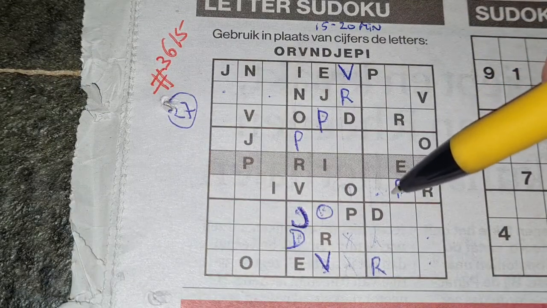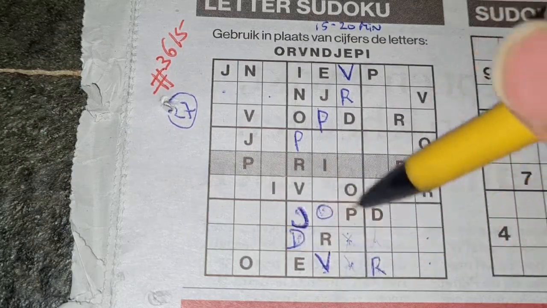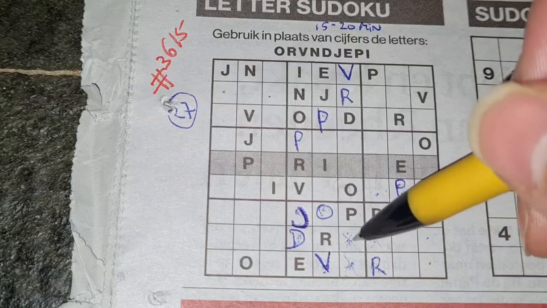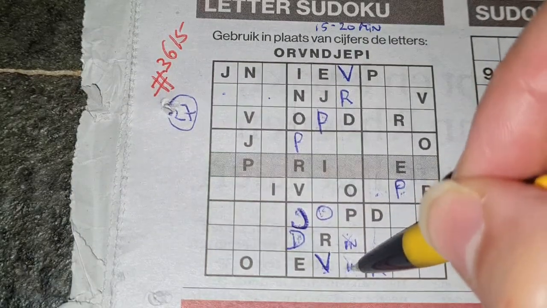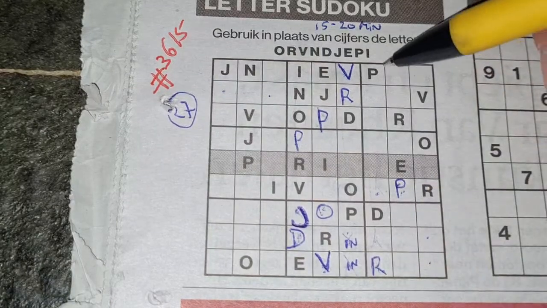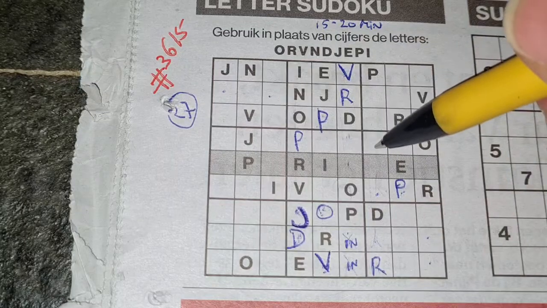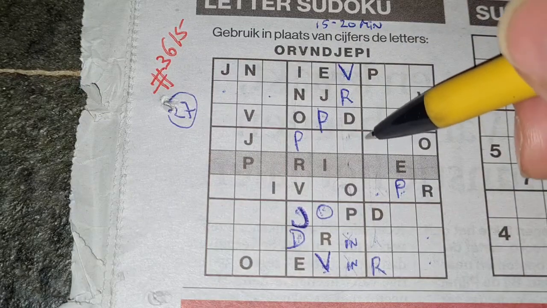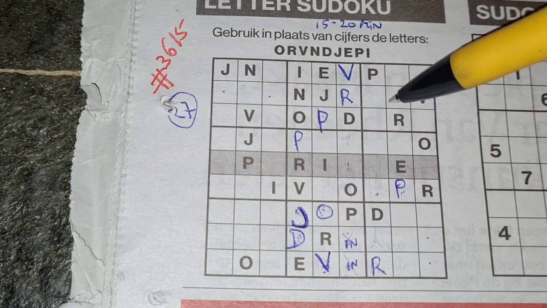Then the letter I is missing in this big square, and the N is missing. E and N are missing. That means 2 missing letters in this column. The E is missing.